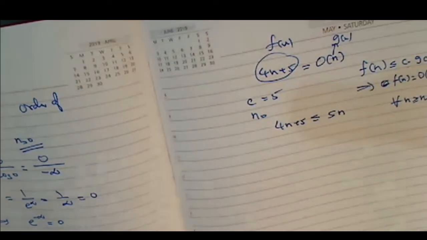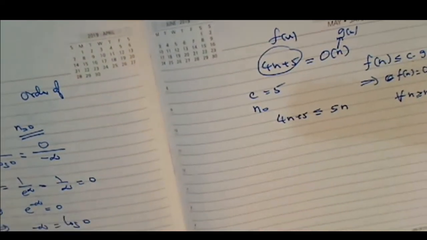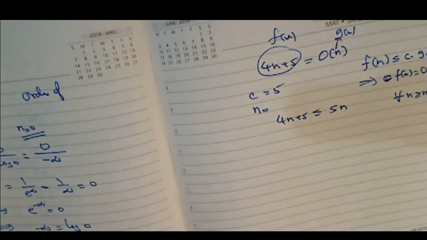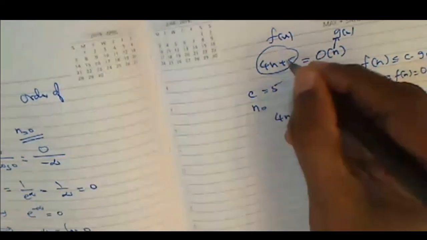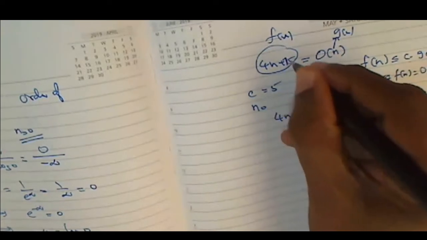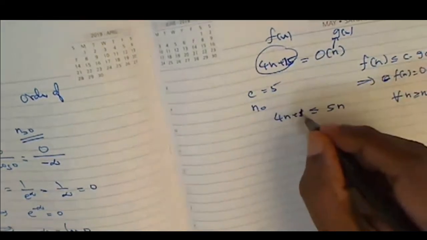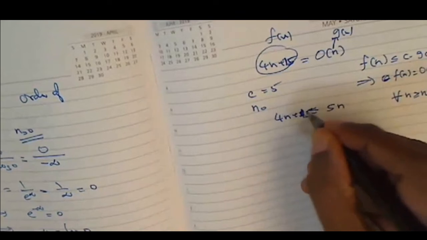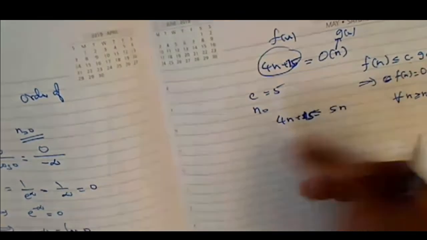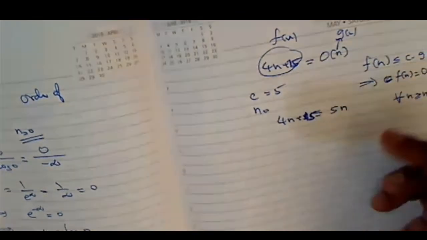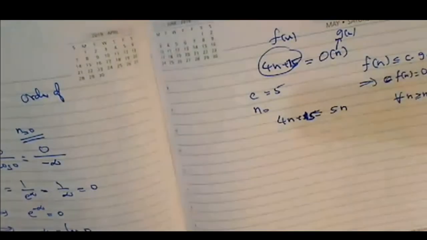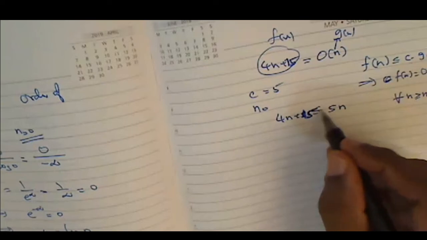Now you see what value of n to take. I think we can take 15. Better if we take 15 because otherwise it may confuse, since 5 is already coming here and you may confuse this 5 with that 5. So we can take 15. So 4n plus 15 is less than or equal to 5n.